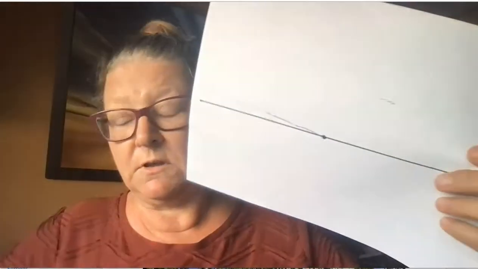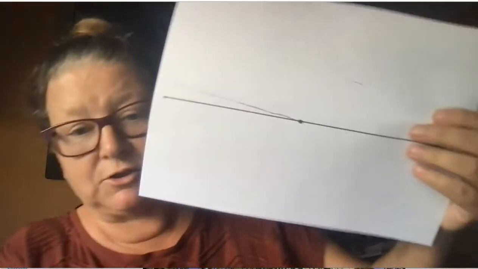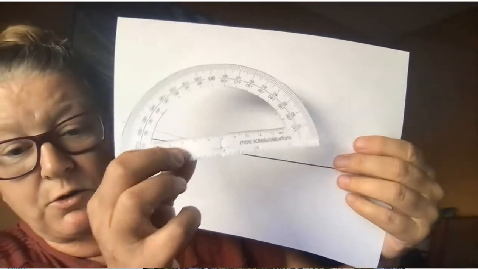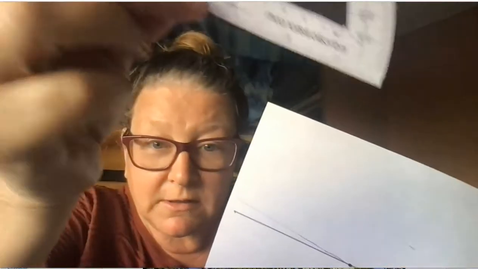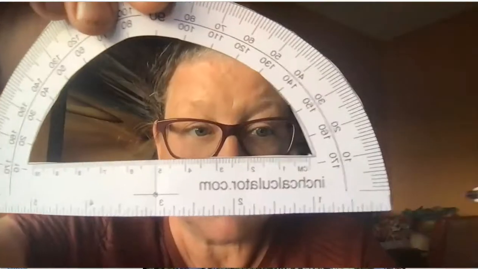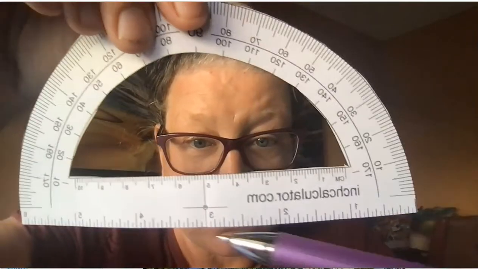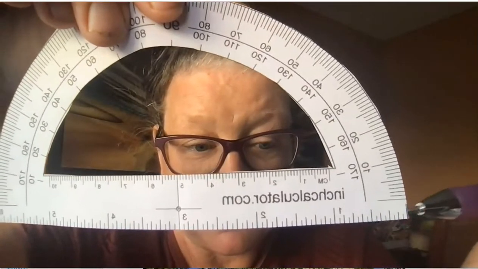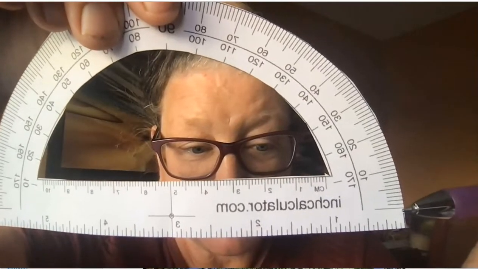Well, now what? Now I'm going to take my protractor and I'm going to turn this upside down just because it's going to be a little more logical. Okay. So the little pinhole in my protractor has to go on that circle. So the little pinhole goes on that circle, and then the black line has to line up through the hole with this line right here.